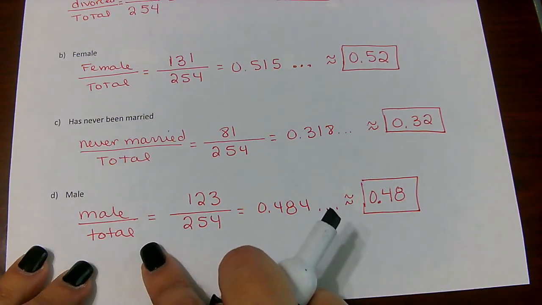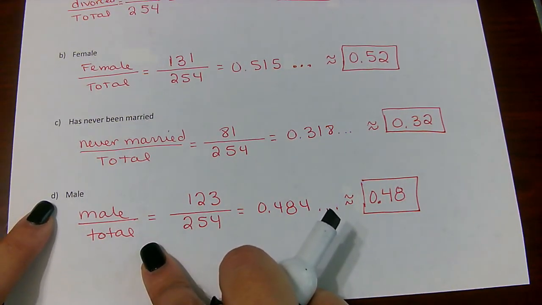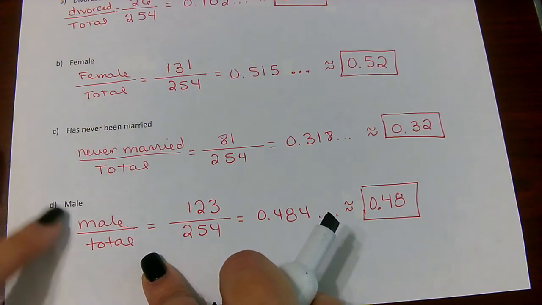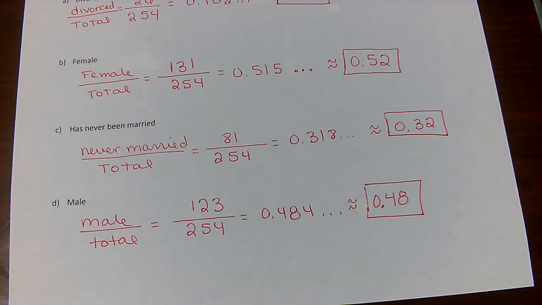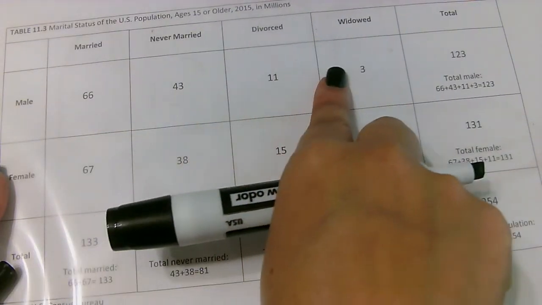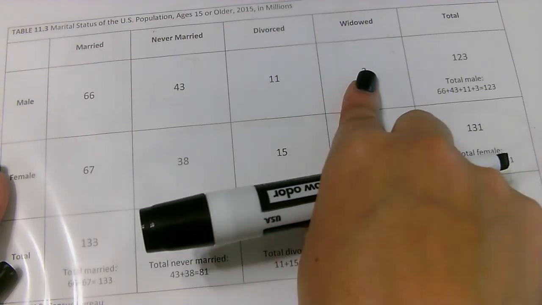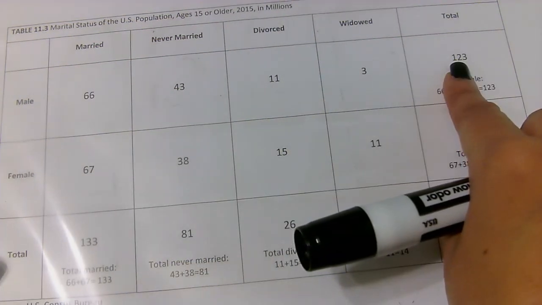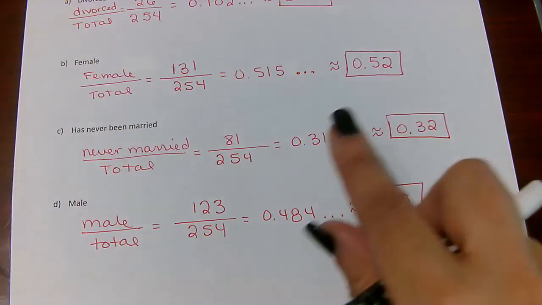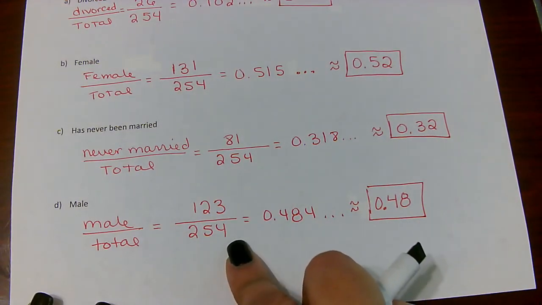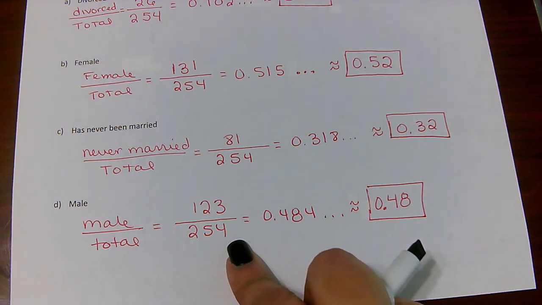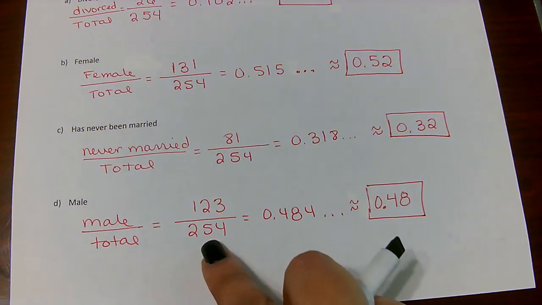Part D says, what is the probability that the person selected is male? Well, that's very similar to our female scenario. We're going to look on our table and see that all of these people are male. The total is going to be 123. So that's going to go in the numerator, and we're going to divide it by the total number of people in the population, which is 254.